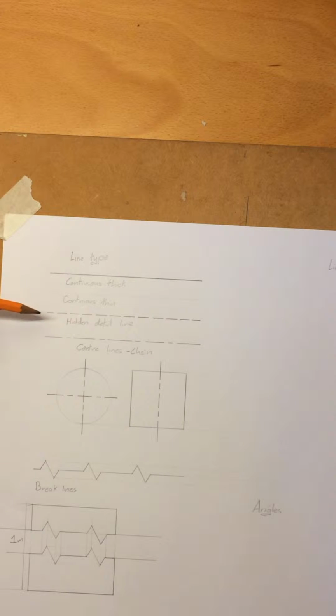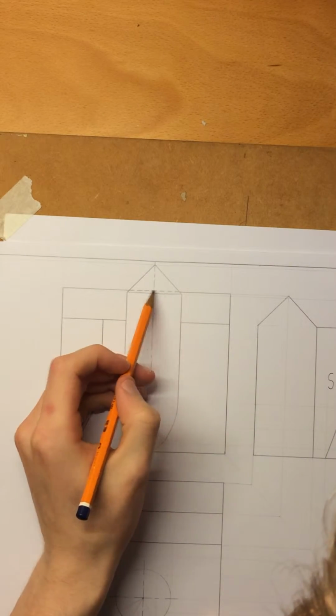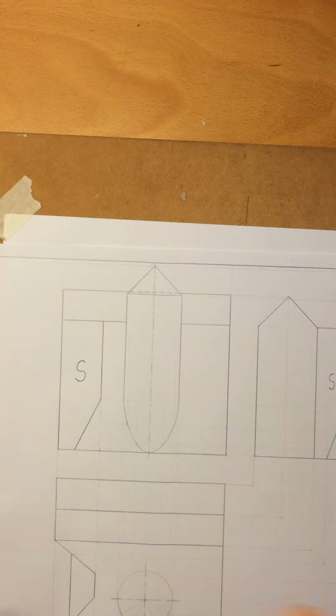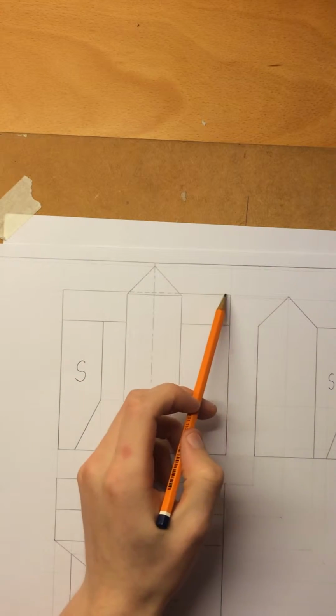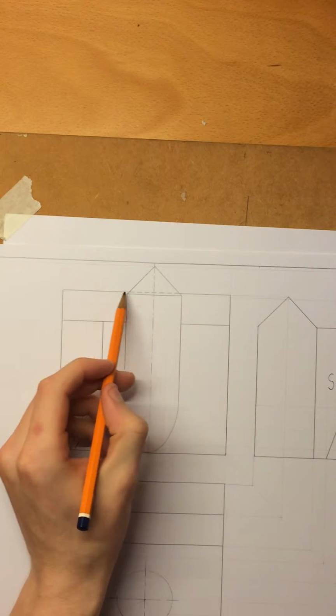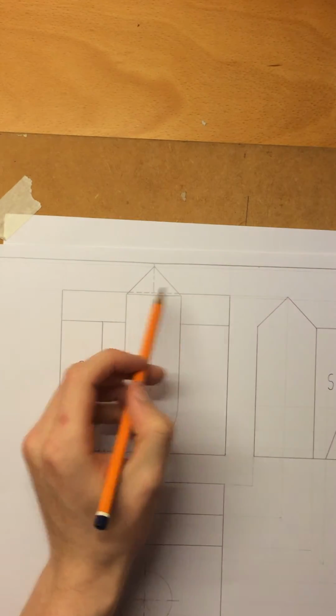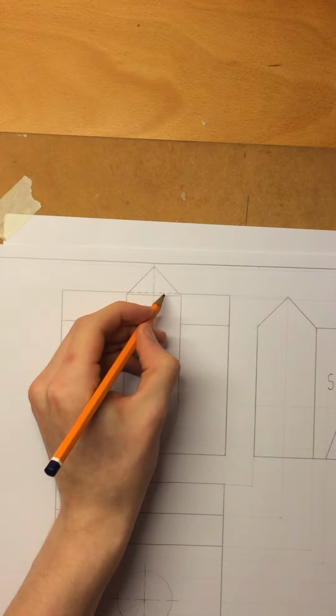Alright, hidden detail lines. These are used for parts of the object that we can't see but we know it's there. So go back to this again. As you can see, I've drawn in here in hidden detail, and we know that this edge here runs the whole way along our piece, but it goes out of view for a short time behind this piece of the object, and so we know it's there. So what we do is we just draw in hidden detail lines like this.